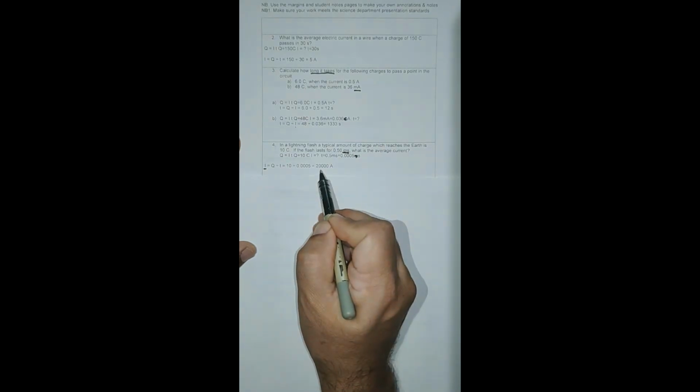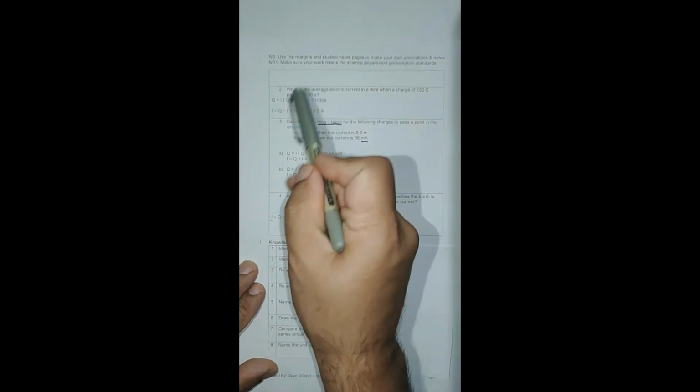Now we have an equation that links the three variables together. Charge equals current times time. We need to rearrange this so that we can work out the current. So current equals charge divided by time. You substitute in the values and you will get 20,000 amps. And if you don't understand any of the equations or how they're done, replay the video, have a go, and you need to practice. One of the things with equations is practice. Eventually you will get it. If you don't get it, come and see me and we'll work through these examples together.